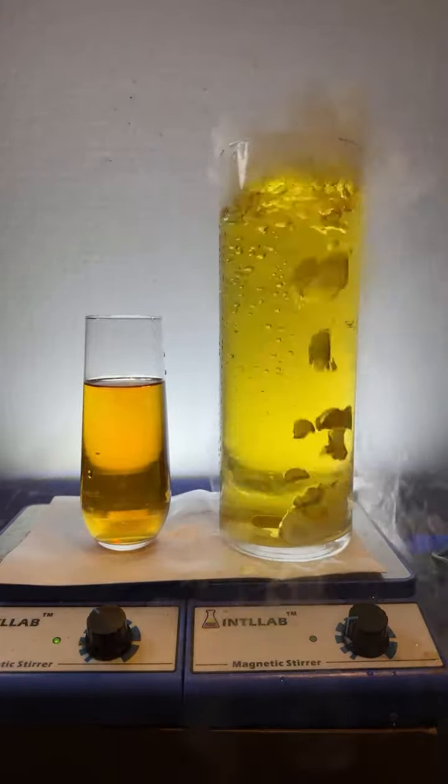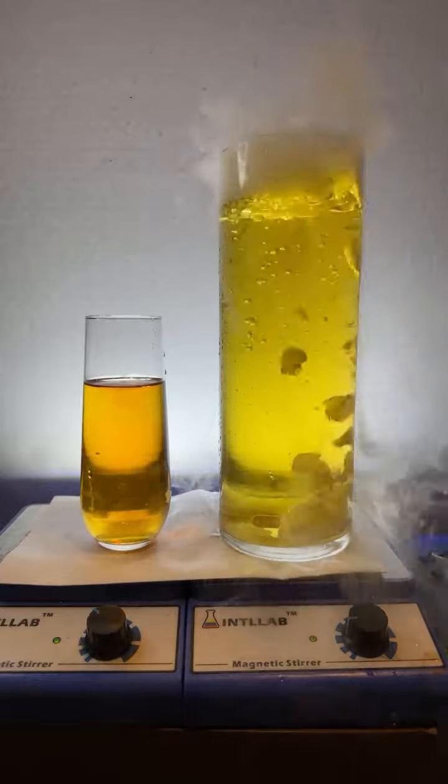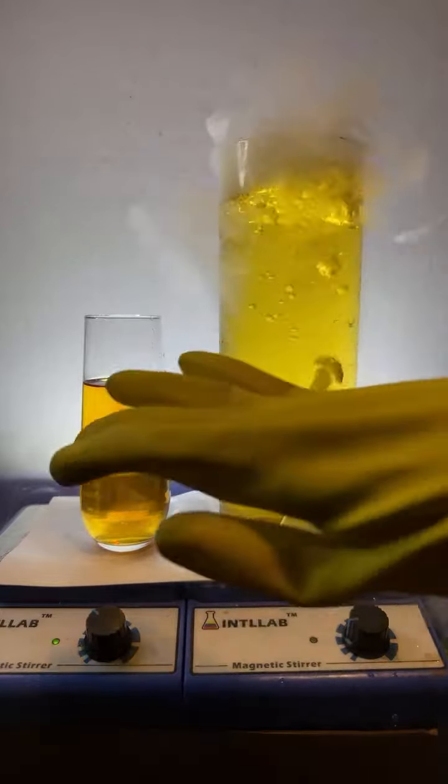The acid I'm adding, Brave, is hydrochloric acid. It's quite concentrated, which is why I have the gloves on. That's why I'm taking them off.